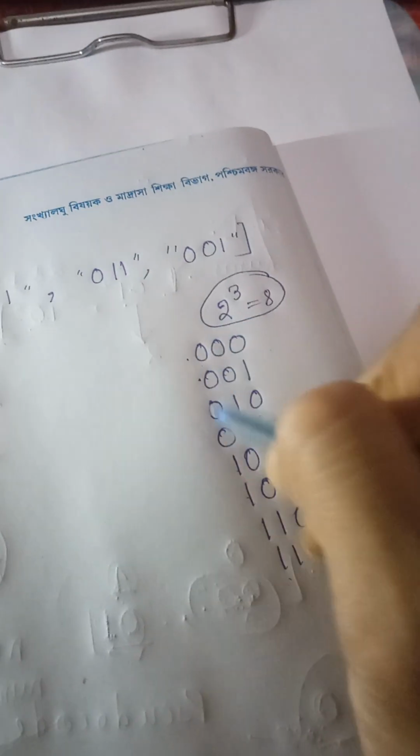And out of all these numbers, how many are in the input? 1 1 1 is there, this one. 0 1 1 is there, this one. And 0 0 1 is there, this one. Now I have to return this or this or this or this, any one of them. So let's see whether our algorithm returns any one of them or not. So what is our algorithm? This is index 0, this is index 1, and this is index 2.